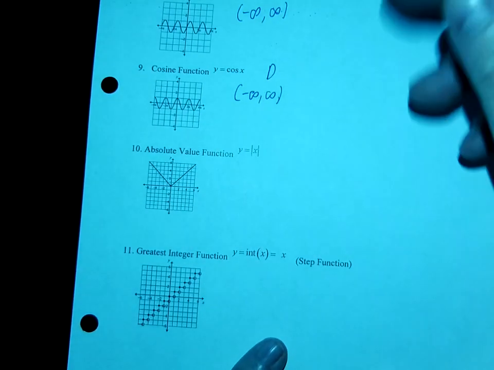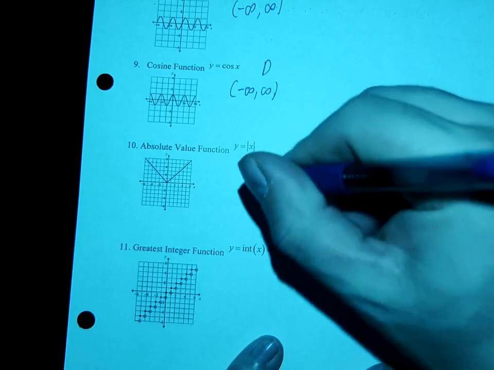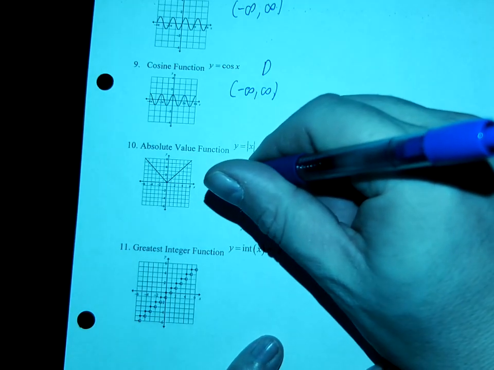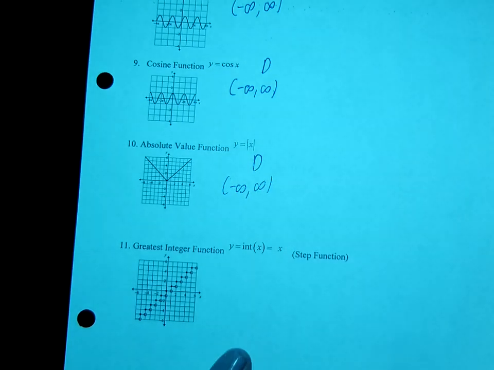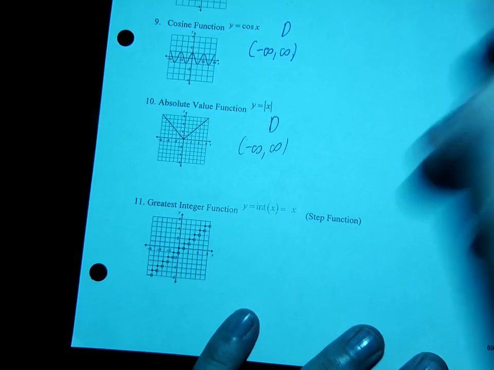Alright, this one, same deal. The domain is not limited by anything. So negative infinity, comma infinity. This one, same thing as well.